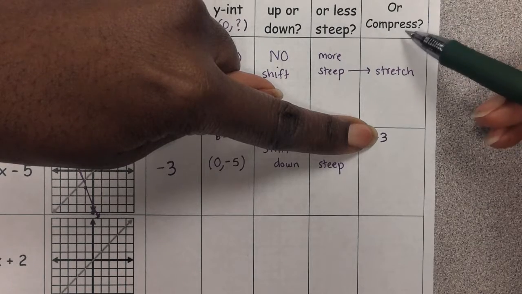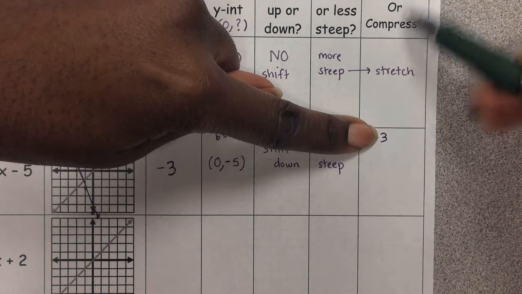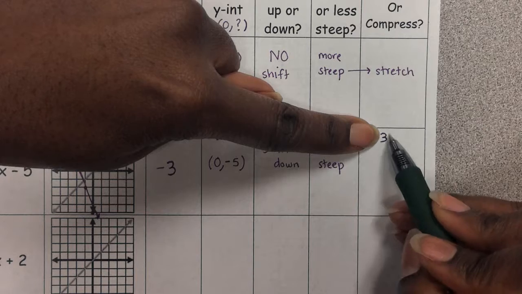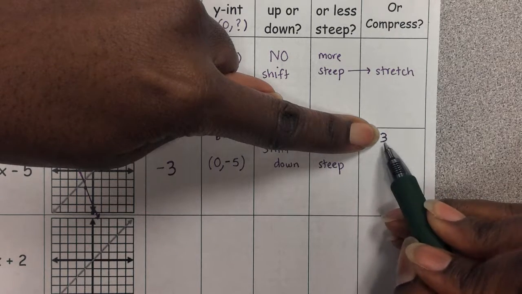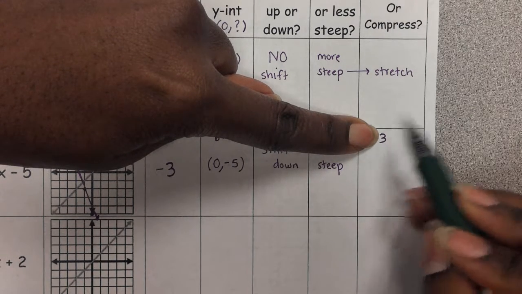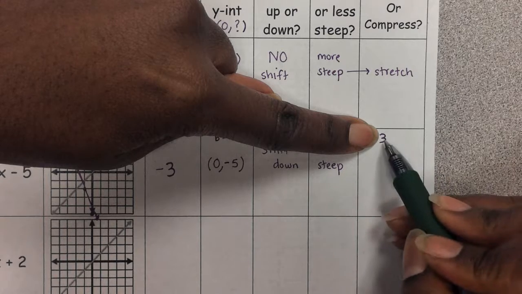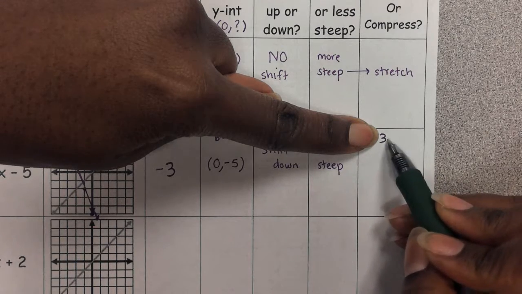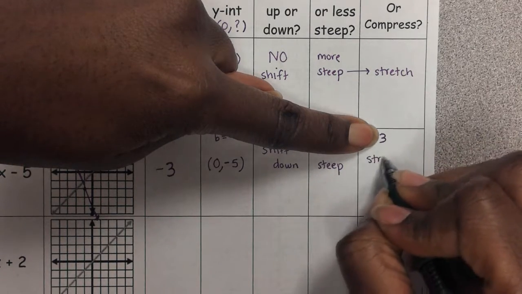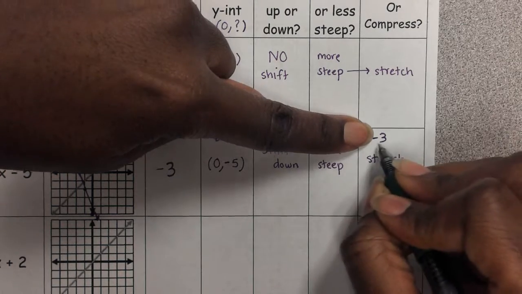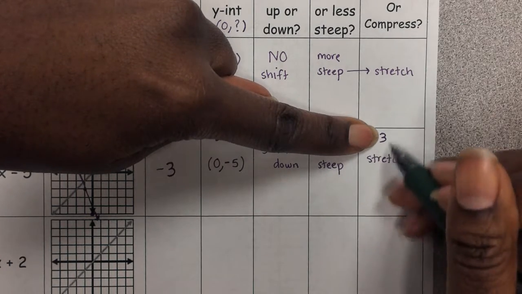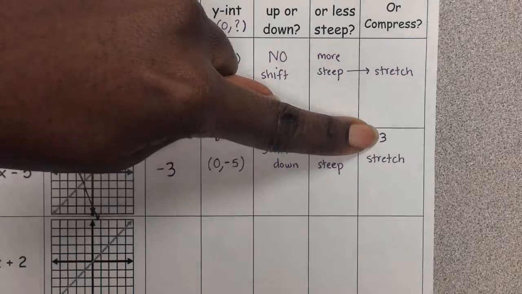Stretch or compress, I'll say it again, the only way to tell if it's stretch or compress is to ignore the negative and think, is this number greater than 1 or less than 1? If it is greater than 1, that means once again it's going to be a stretch. Ignoring the negative, it is a stretch because it's greater than 1.